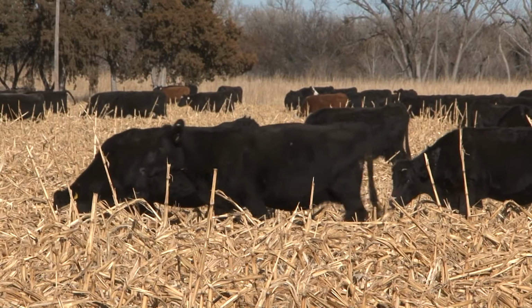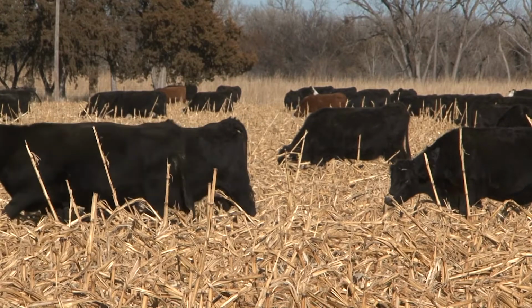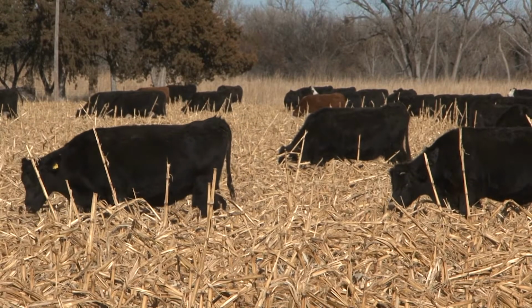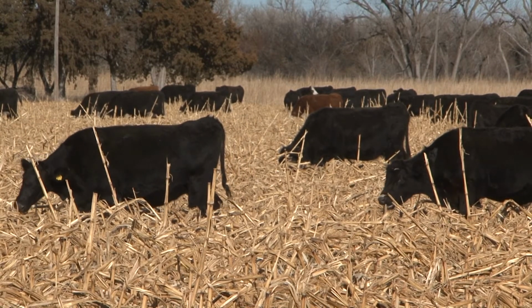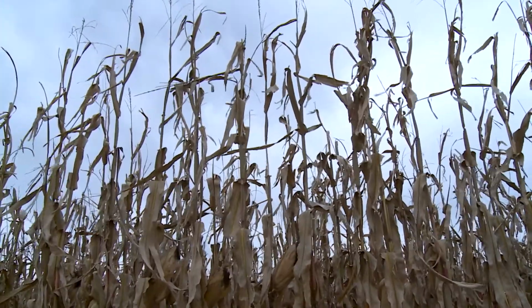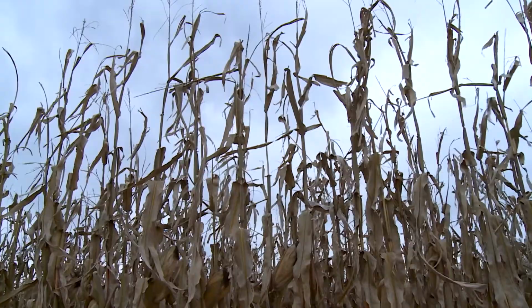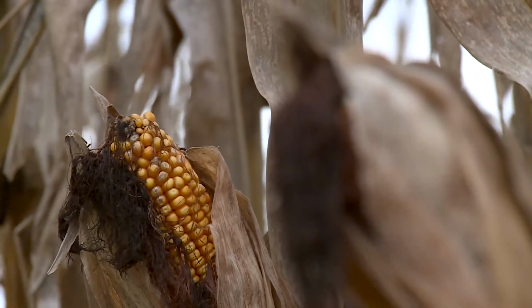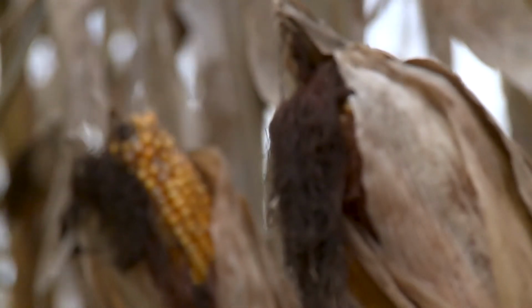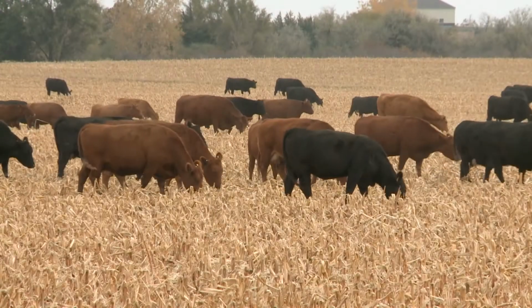Now for first calf heifers, you might have to pay a little bit more attention to them because their nutrient requirements are a little bit higher. You might need to do a little bit of supplementation. But for the most part, you're just thinking about for mature cows, mineral supplementation is about the only thing that you need to do. Other than water, of course, you need water out there, but mineral supplementation. So it really is a real good feed resource.